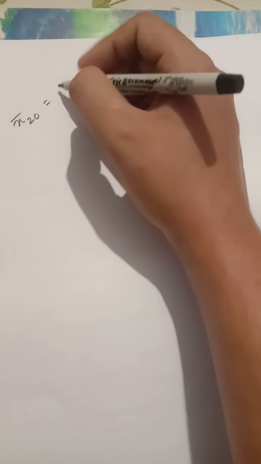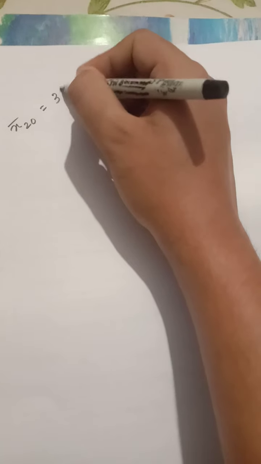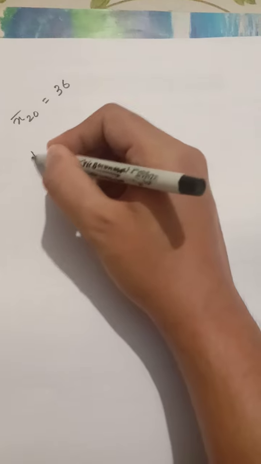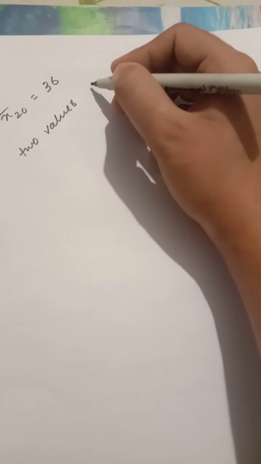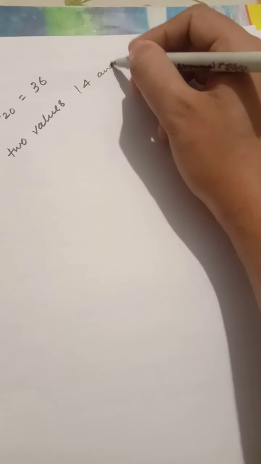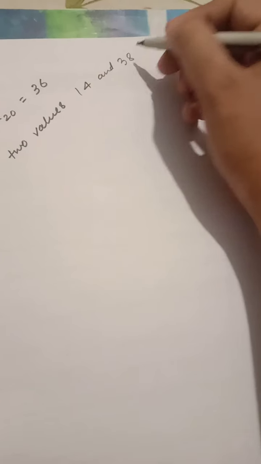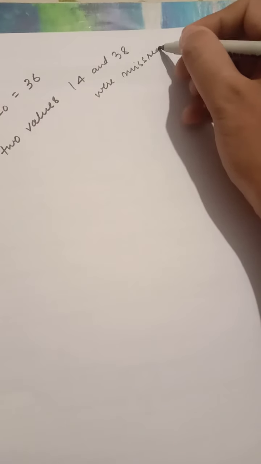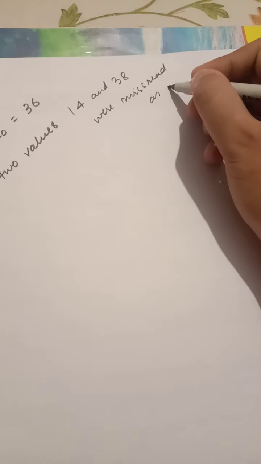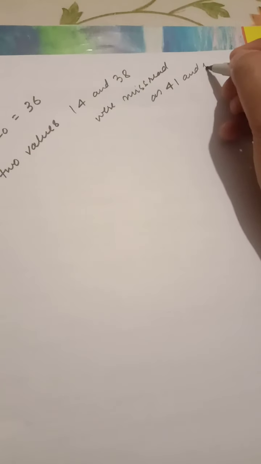Suppose the mean of 20 observations is 36, and within it two values, 14 and 38, were misread as 41 and 83.